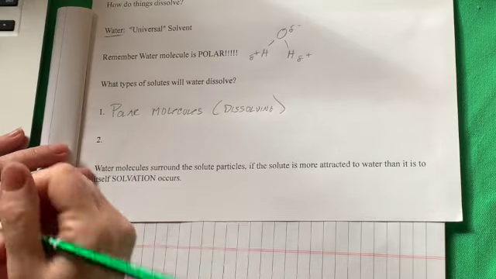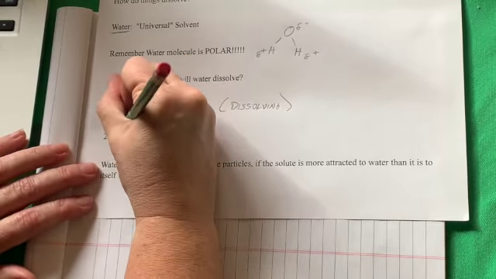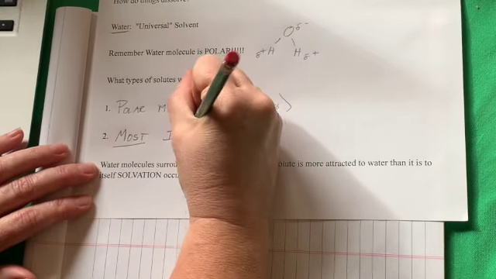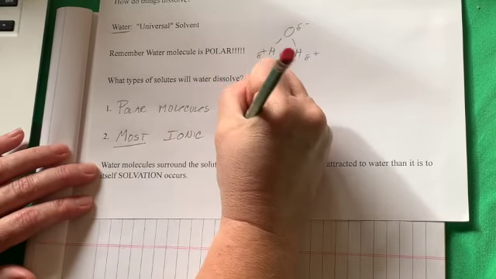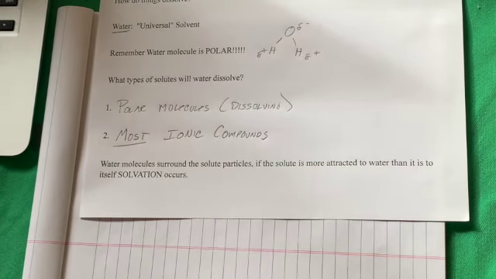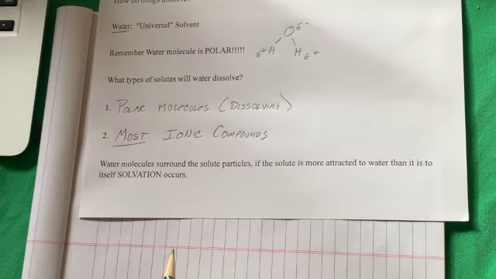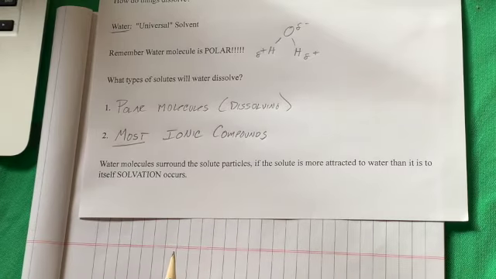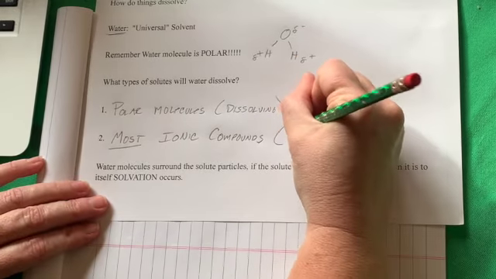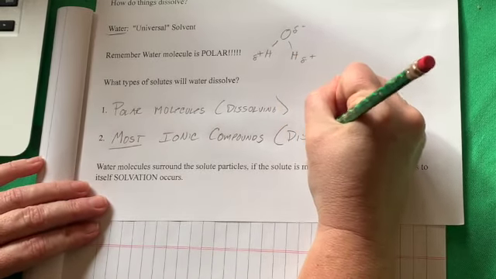It can also dissolve most ionic compounds. Now remember, water can't dissolve all of them. Remember your solubility rules that we talked about. But most ionic compounds will dissolve in water. And when ionic compounds dissolve in water, we say that they dissociate.